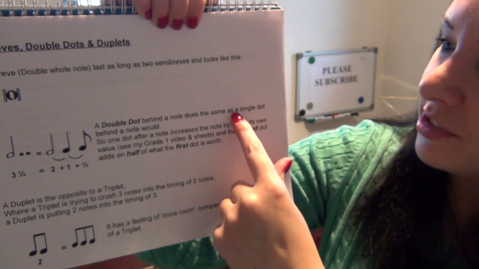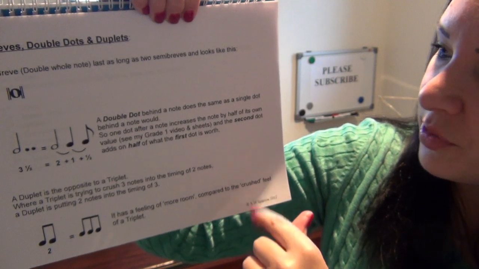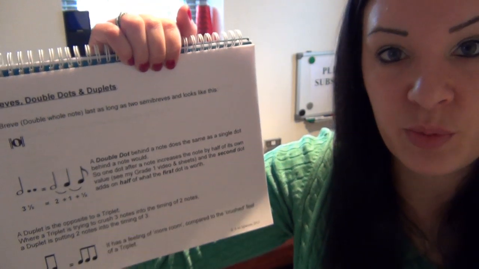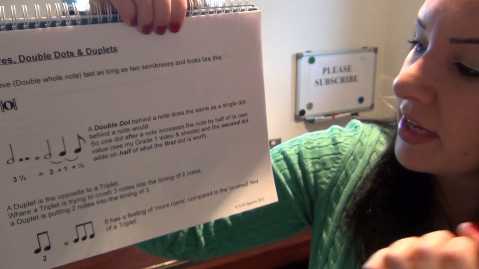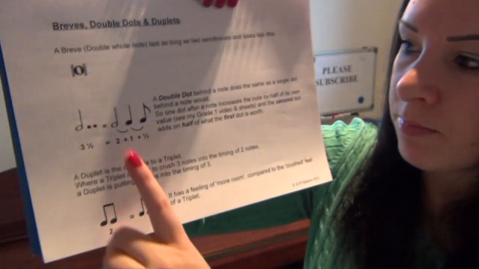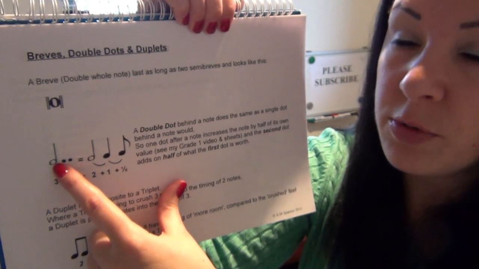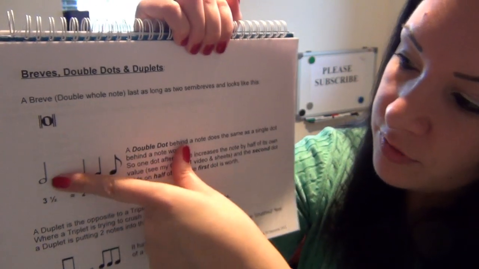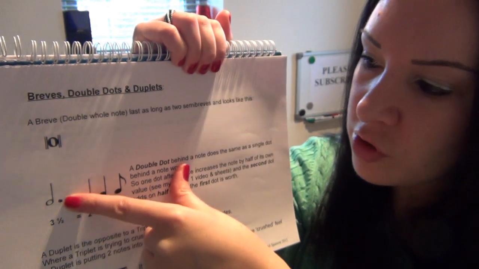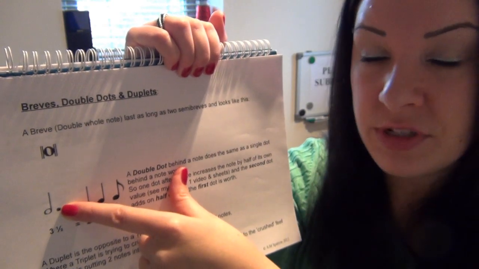Double dots. A double dot behind a note does the same as a single dot would. So 1 dot after a note increases the note by half of its own value. I've written that in my grade 1 video, or you can print out the sheets and look at the information there. The second dot adds on half of what the first dot is worth. Look at this example: a double dotted minim, or double dotted half note. The minim on its own is worth 2 beats. The dot is worth half of that, so 1. Add that together and it is 3.